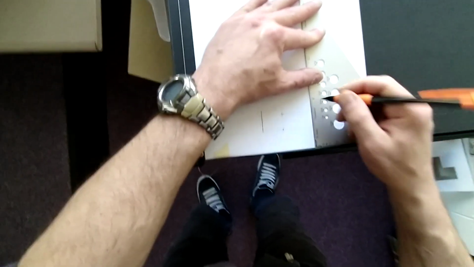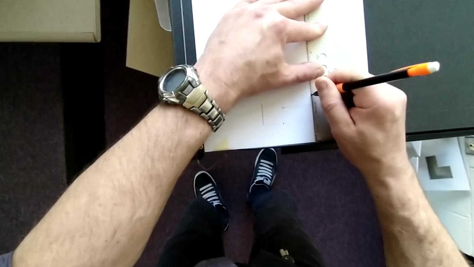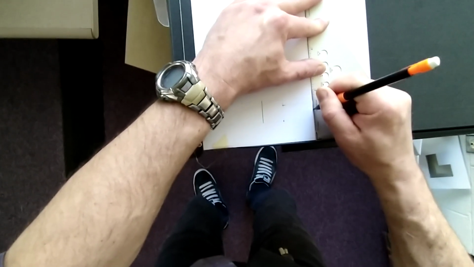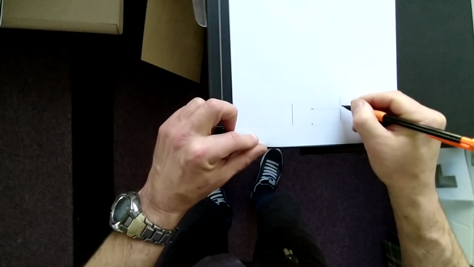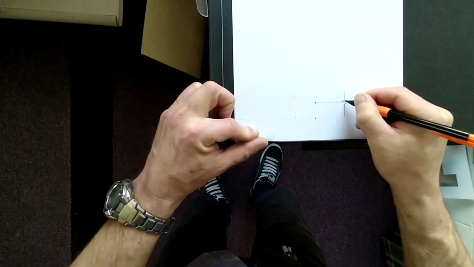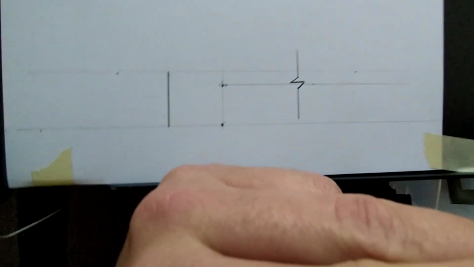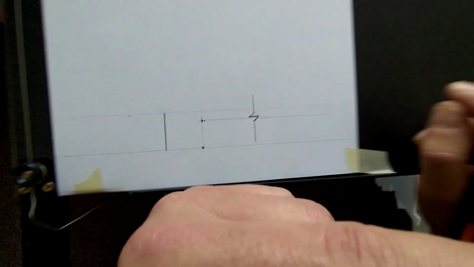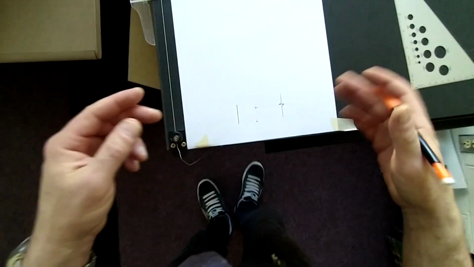I'm going to come over a little ways, and I'm just going to kind of draw to here, and then draw to here, and then maybe go back and just put a little zigzag. That's all. That's fine. If you just want to freehand that, that's fine. So that's that continuous break line. That lets the reader know it travels on.